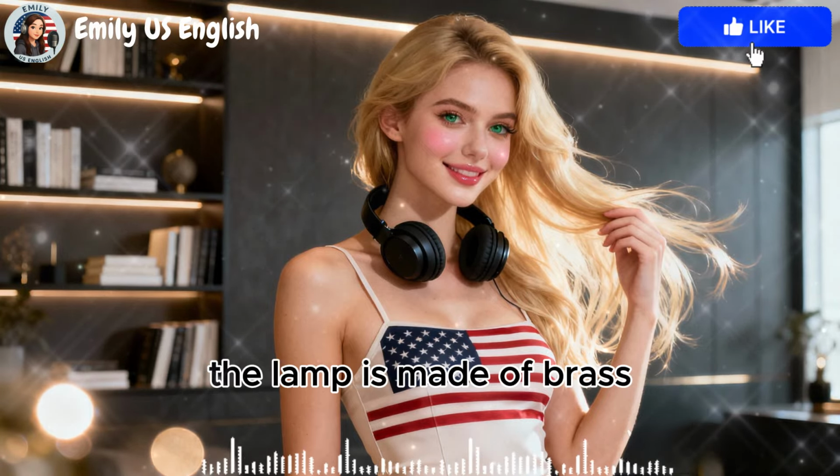The lamp is made of brass. Add more. The lamp has a tall, slender base with an antique finish. Add again. The lamp has a tall brass base, and the lampshade is a cream-colored fabric. Add again. The lamp has a tall brass base, a cream fabric shade, and it gives off a warm, soft light. Add more. The lamp has a tall brass base, a cream shade, gives off a warm light, and I use it for reading late at night.